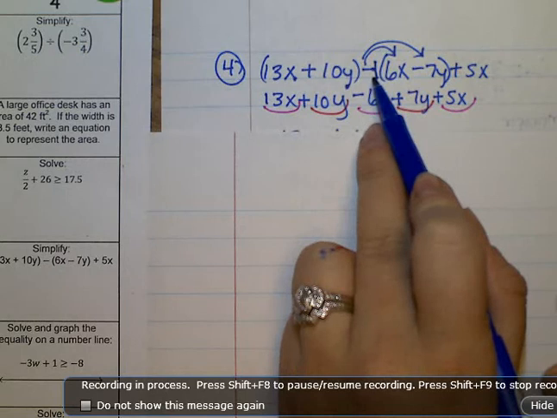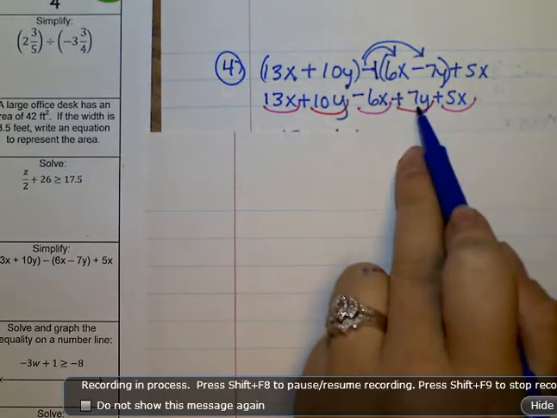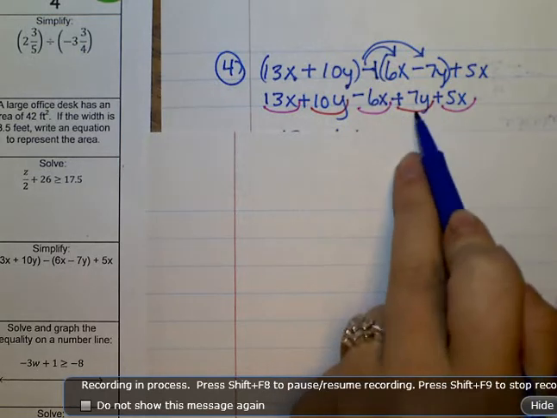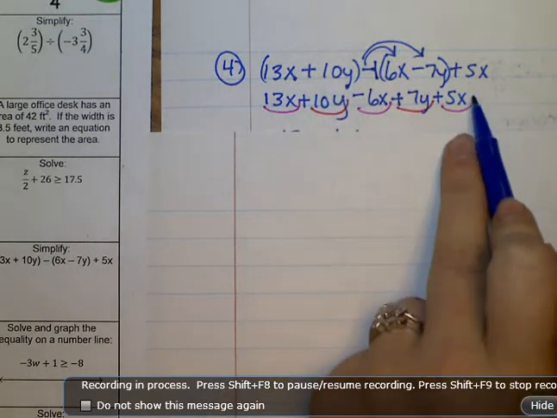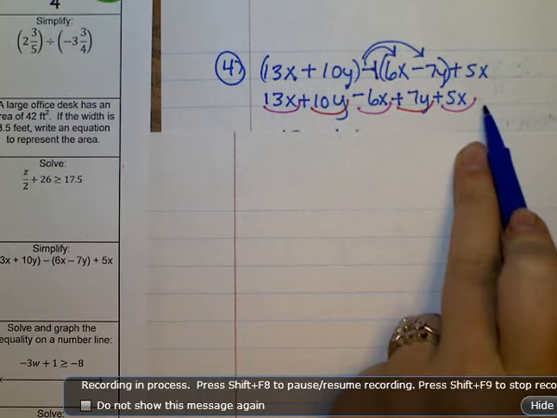-1 times -7y is positive 7y because same signs are positive. And then we can just write everything else down. So I'm just bringing all what's left down. So I'm left with this very long expression, but we can use our color method to break it down, make it a little easier for us.